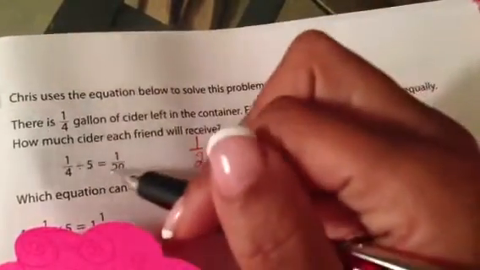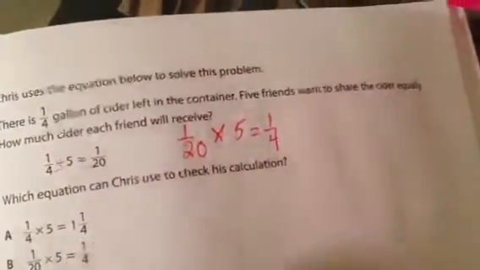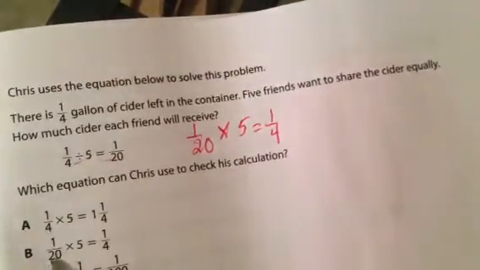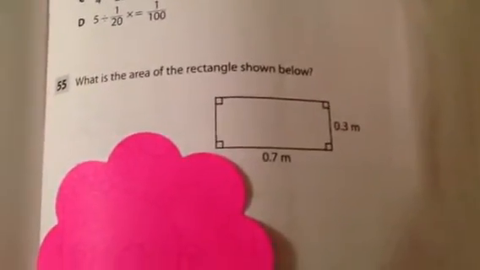So I'm going to do the opposite. I'm going to go backwards. So I have 1/20 times 5, and here it is. 1/20 times 5 equals 1/4. Makes most sense. Okay, which is the area of the rectangle?